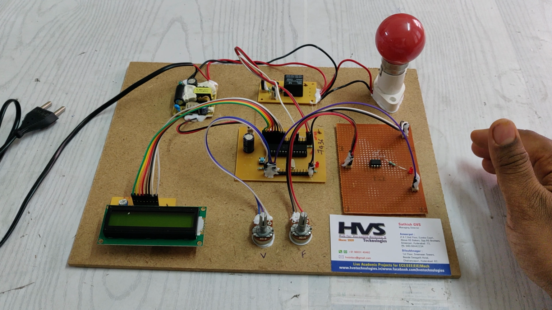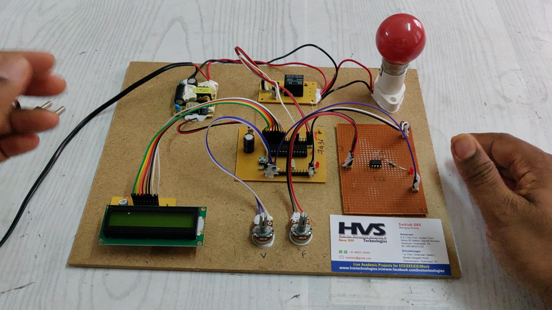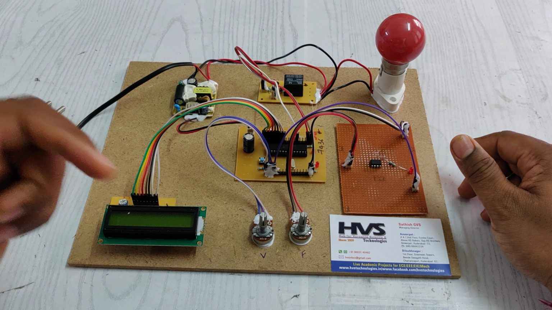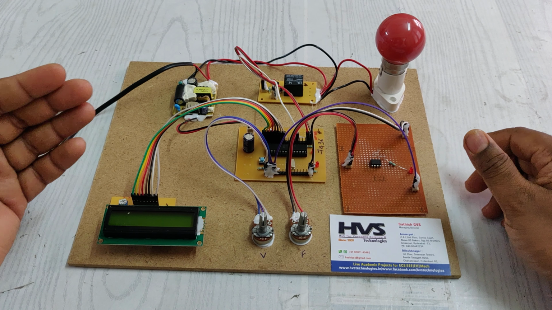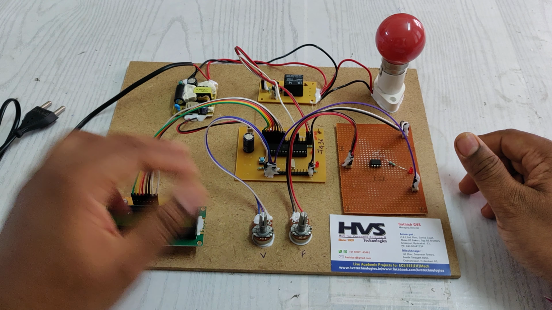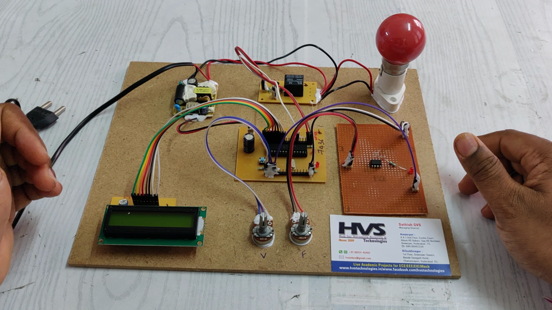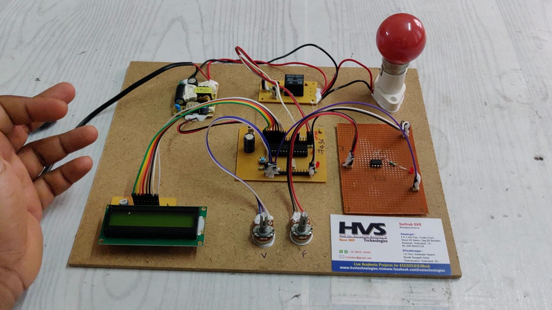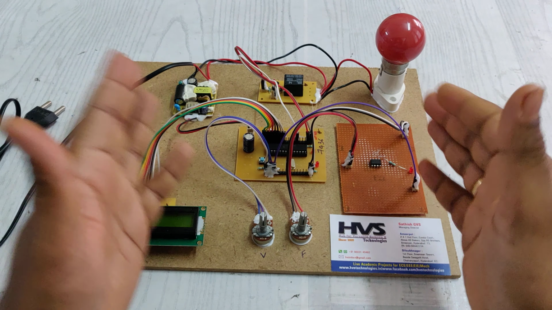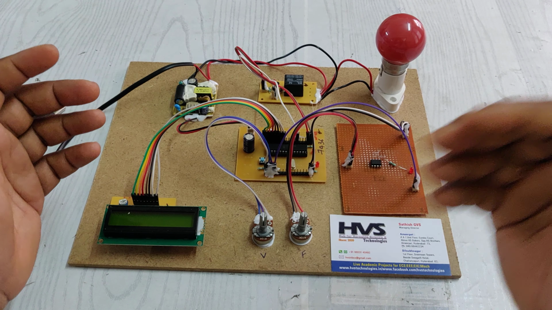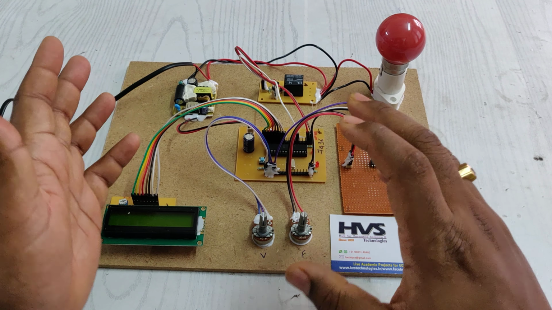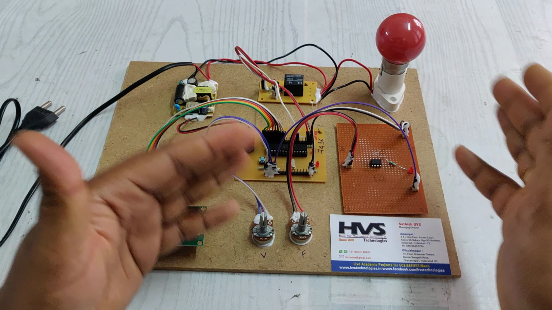For that purpose, we are making use of a microcontroller which will continuously measure the voltage as well as frequency. We set the voltage and frequency limits: the voltage limit is 180 and below is a low voltage alert, and 245 and above is a high voltage alert, and the frequency will be locked between 48 to 52 hertz. Generally it's only 49 to 50 hertz, but for demonstration purposes we kept it as 48 to 52 hertz.